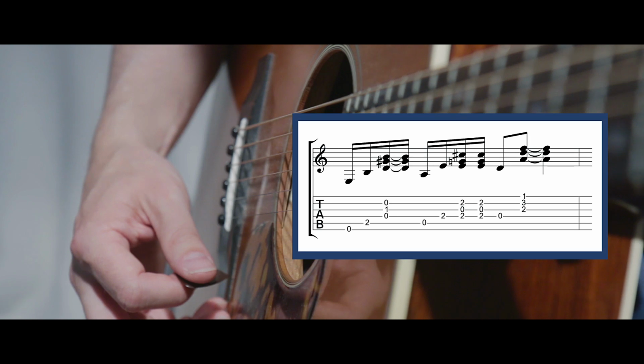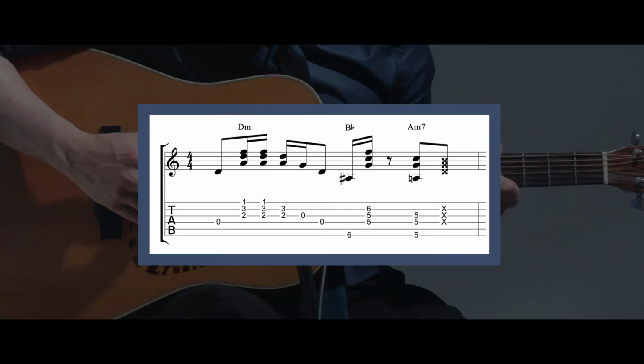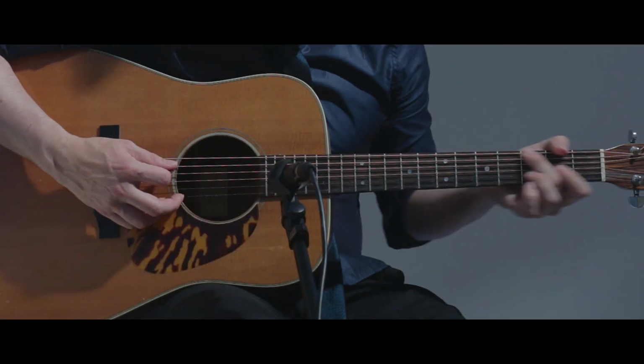Again, we have the open string idea to move from D minor to the B flat 6/2 chord smoothly.